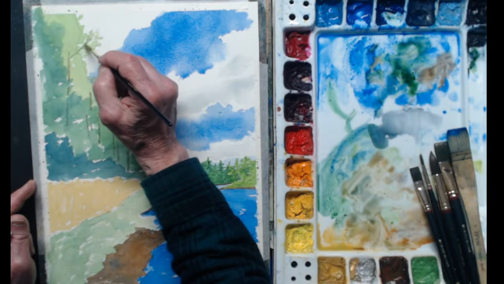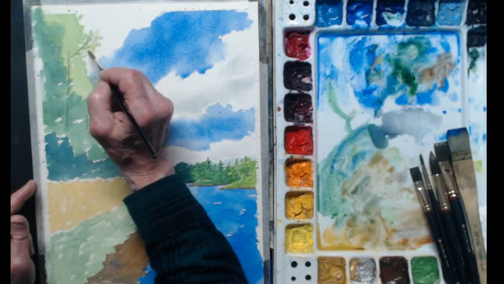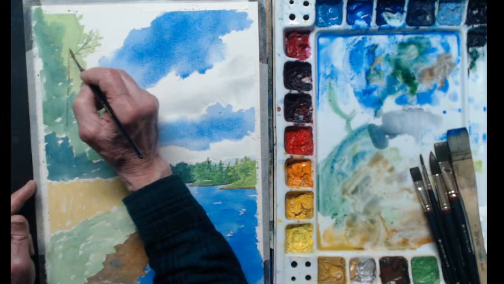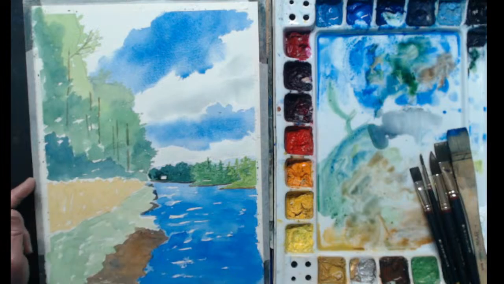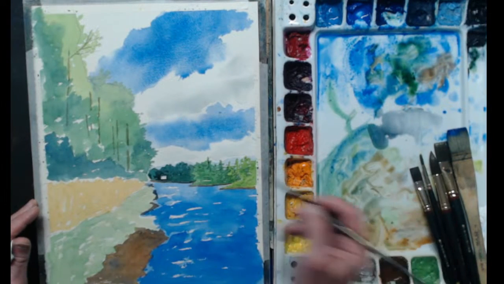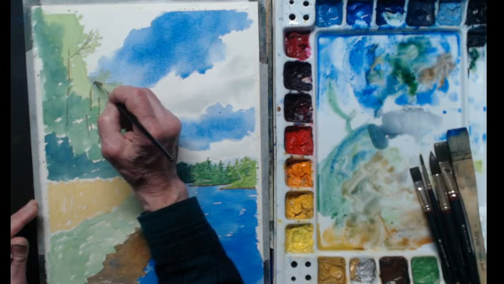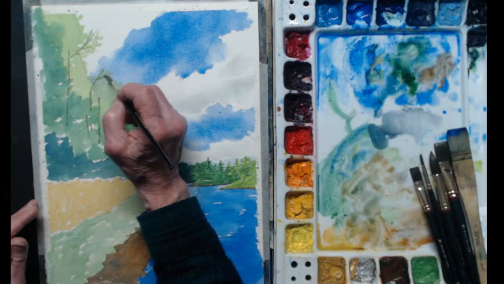This gives you a nice fine line for branches. And I'll just give you a couple ideas there. And let's see, I'll get maybe one more over here. Put a branch out here on this area.